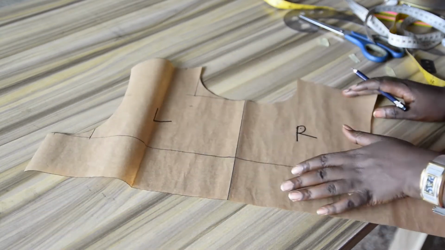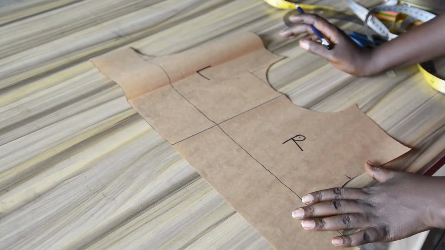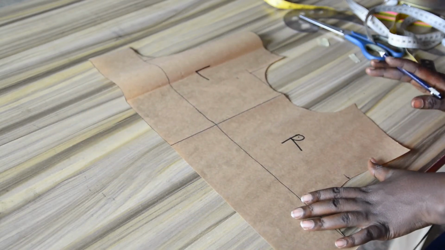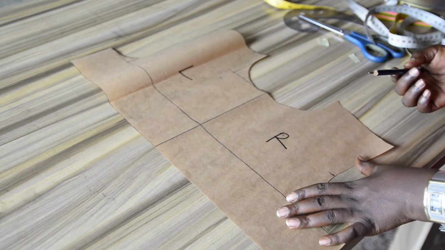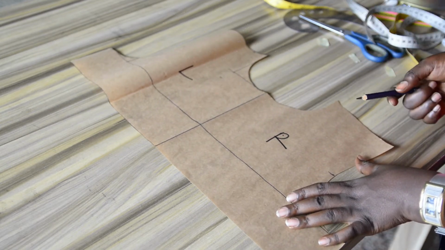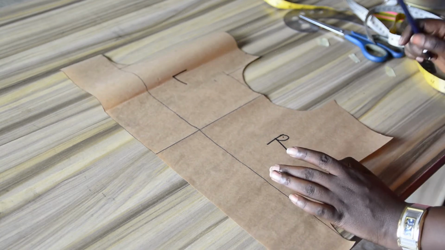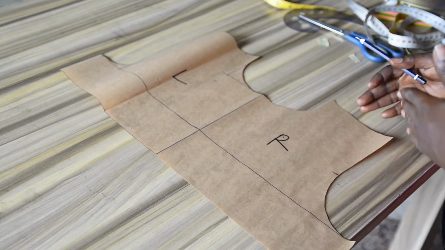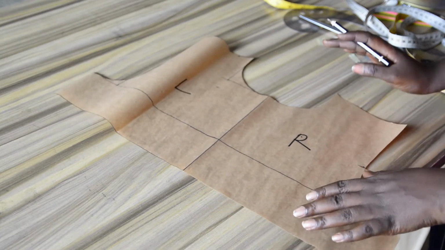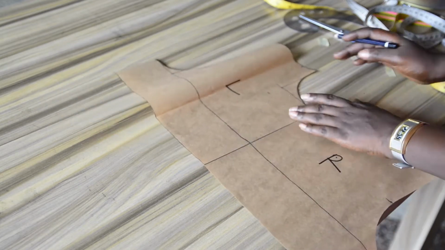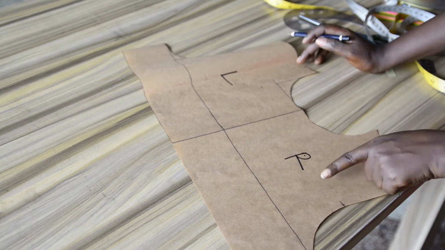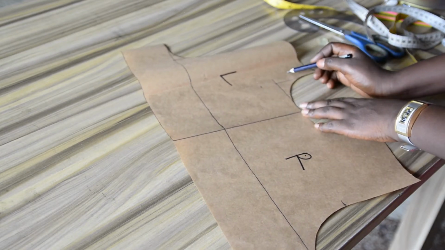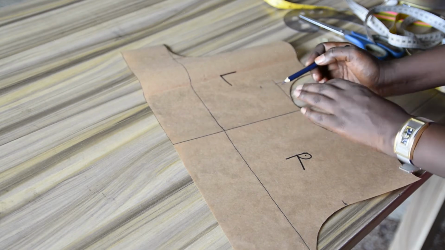So I want to create the asymmetrical neckline, which can be any shape of my choice. I can make it a V shape, a square shape, or a round shape. So I'll be showing you the 3 different ways you can create your asymmetrical neckline. I will start with the round neckline. If I want this to go around in an asymmetrical form, I will just connect like so.